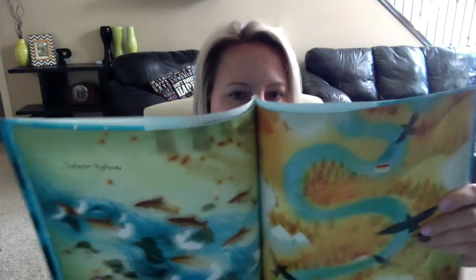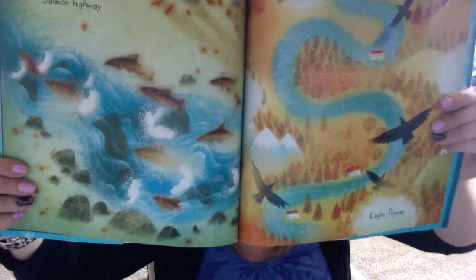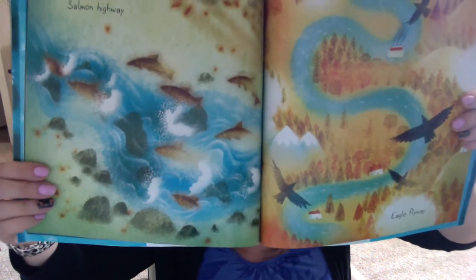Salmon highway, eagle flyway. What are the rhyming words? Highway and flyway. And I love those pictures.